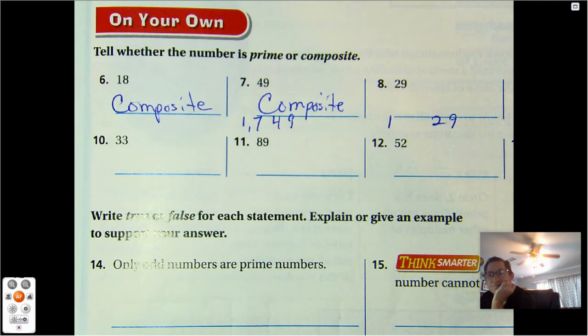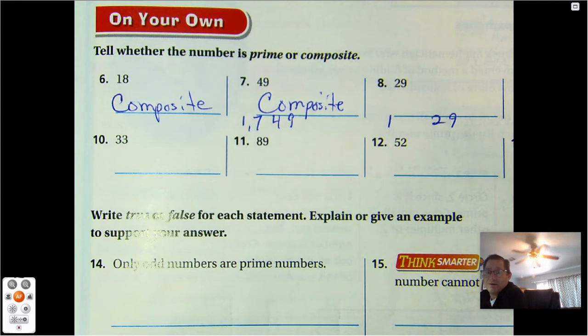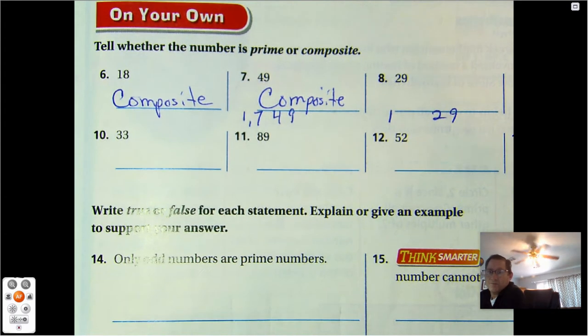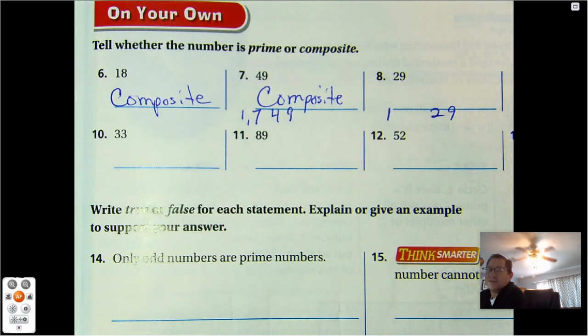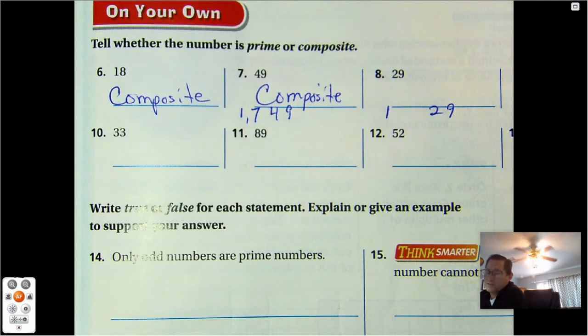4. 4, 8, 12, 16, 20, 24, 28, 32. Nope, I did not say 29 when I was counting by 4s. 5, no, because it doesn't end in 0 or a 5. 6 times 5 is 30. So no, we're not going to say 29 when we count by 6s.